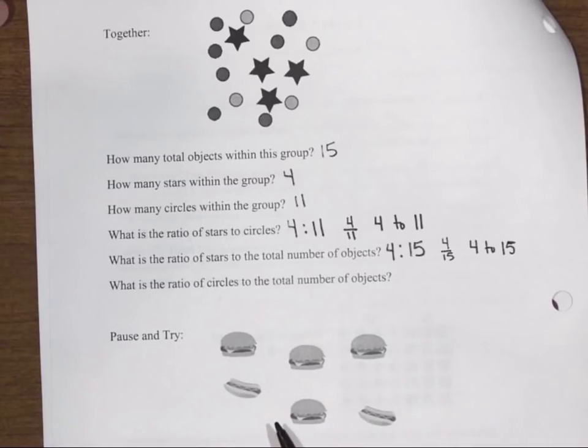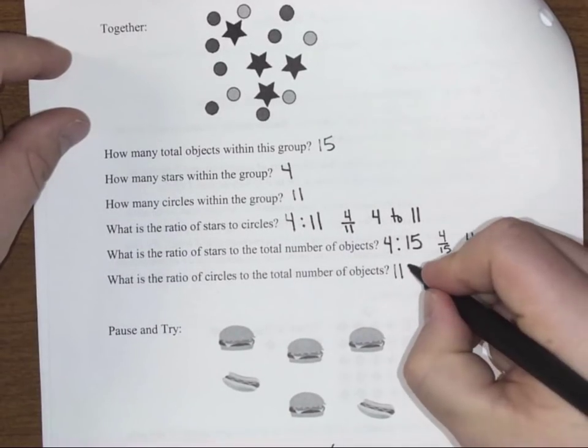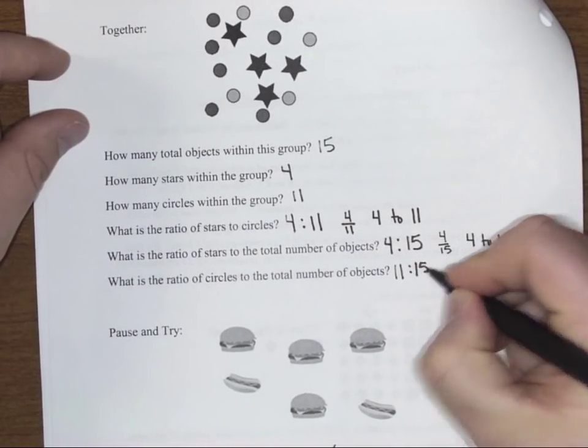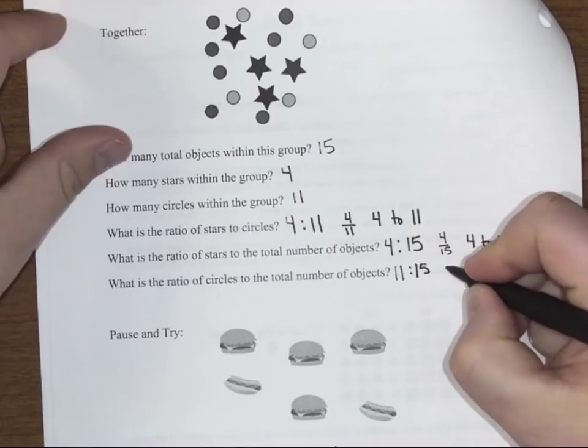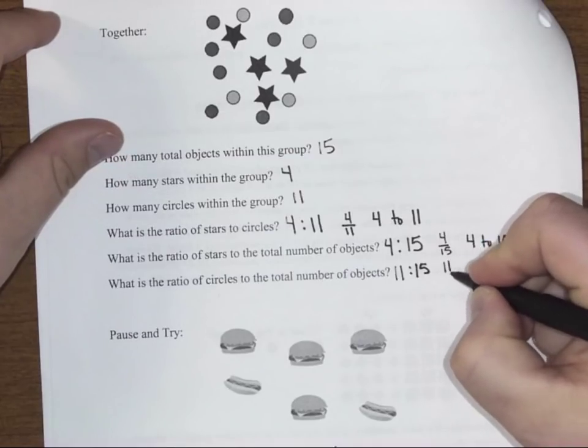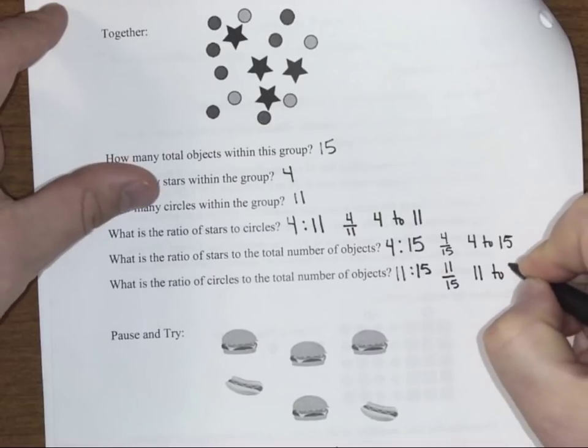Well, we know that there are 11 circles and 15 total objects. Again, 15 and 11 do not have a common factor, so we cannot simplify that ratio, but we could write it as 11 over 15 if we want, or 11 to 15.